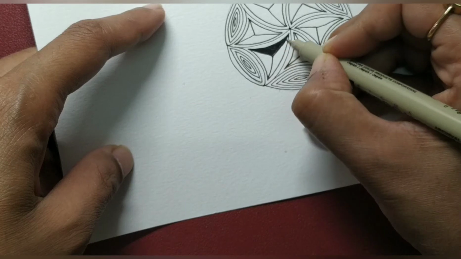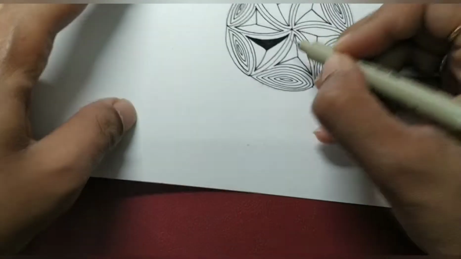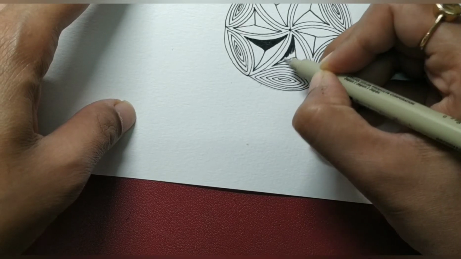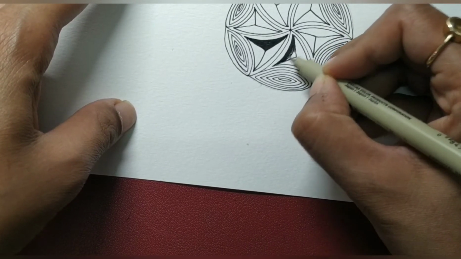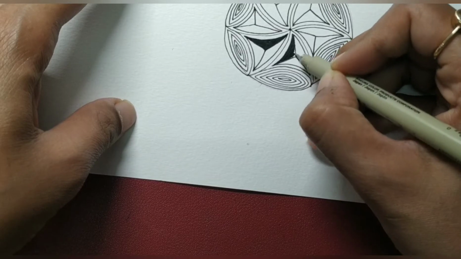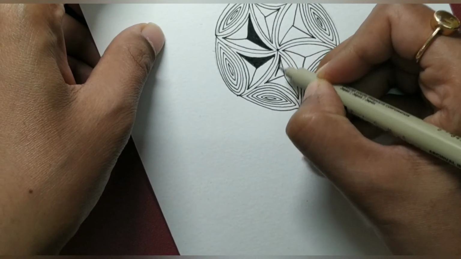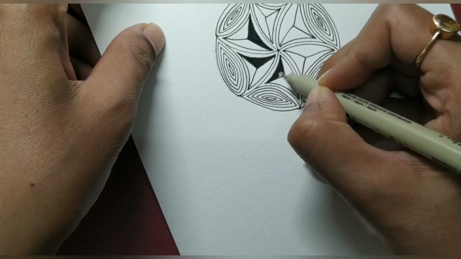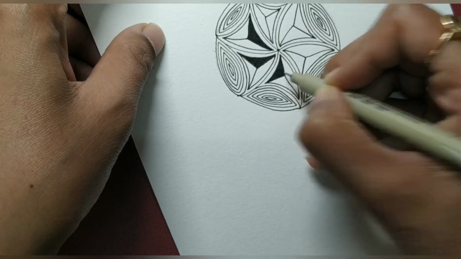I don't feel the need to. Right, so I'm just going to ink one of the sections, and the rest can be tackled by shading.